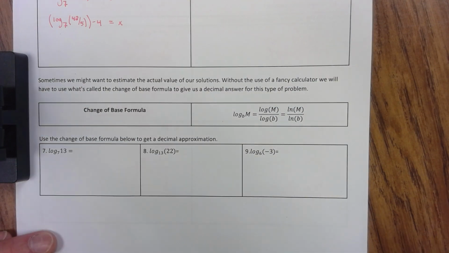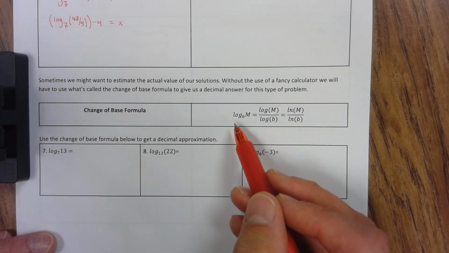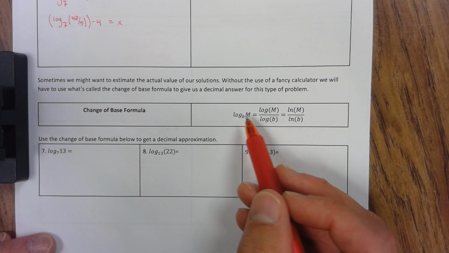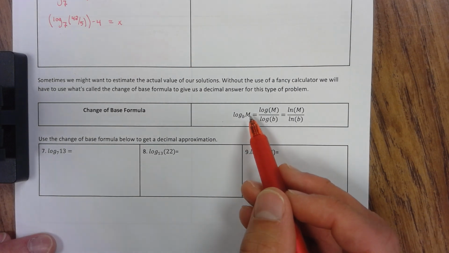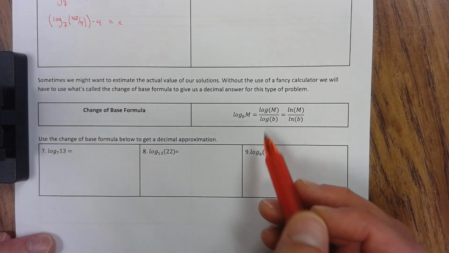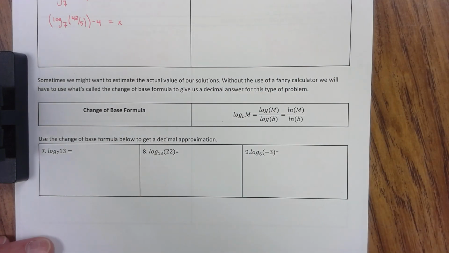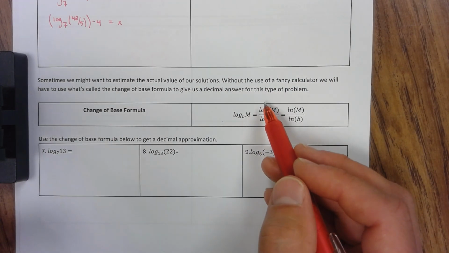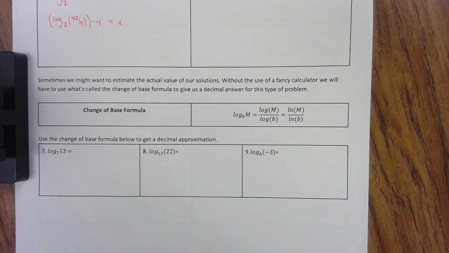So what we end up doing is we take the log, let's take base 10 for example, so log of what I'm taking the log of, so log of m, divided by log of the base. So I remember that the base goes to the bottom, okay? And again, if I want to take the natural log, it does not matter. So a few quick examples here.